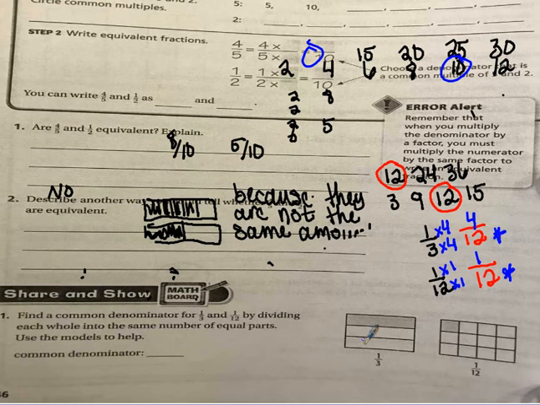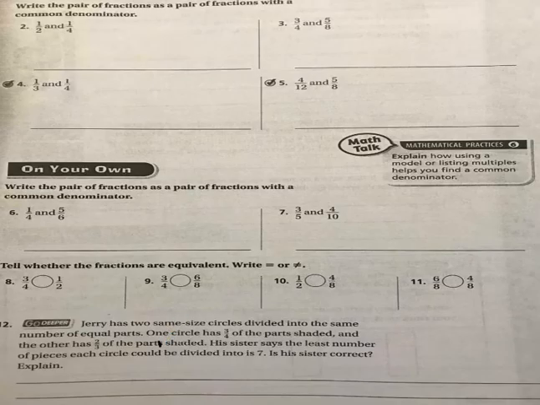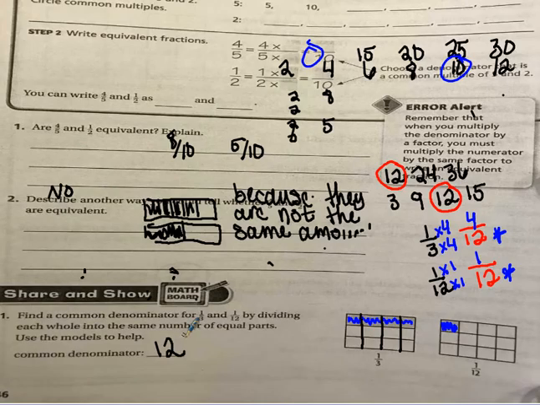So if I take a look at this one, I can split 1/3 also to look the same as my other one. So 1/12, 1 is filled out of 12 pieces, and in 1/3, 1 piece is filled out of 3 parts. Okay, so I'm going to take my pen and show you that I can also make this 1/12. Okay, so I have 1 filled out of the 12 parts. So my common denominator would be 12.